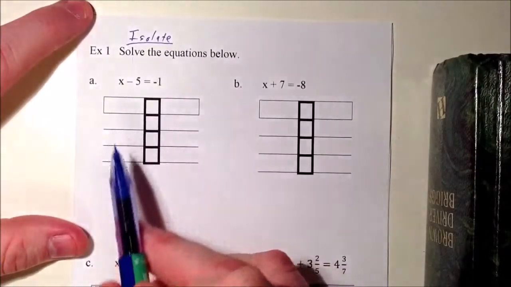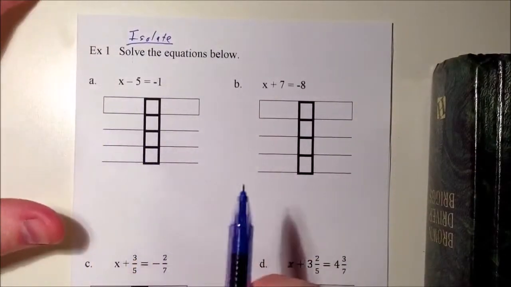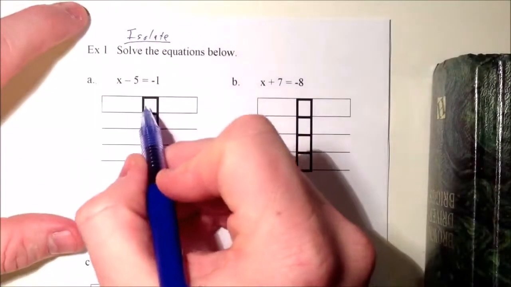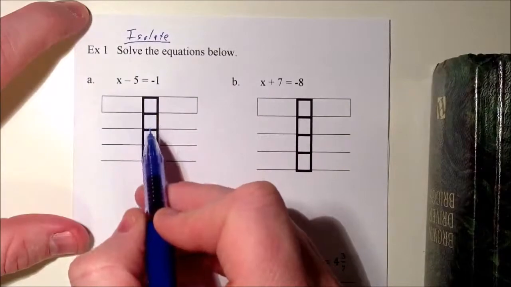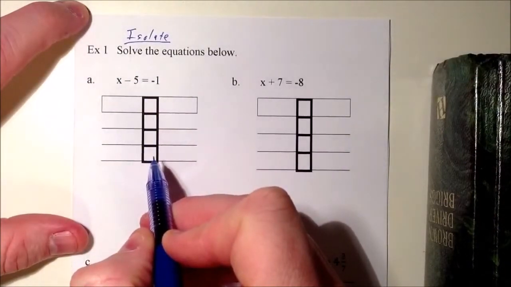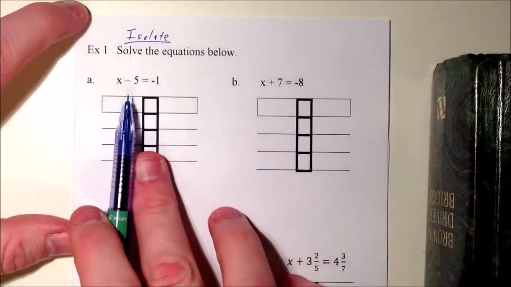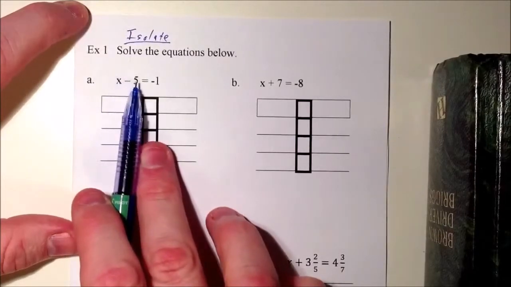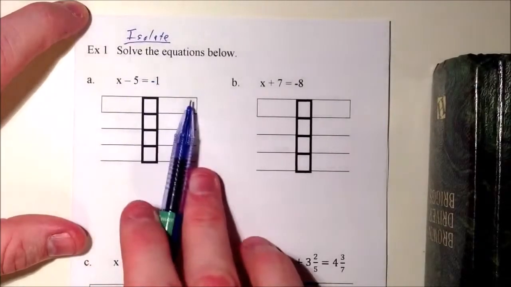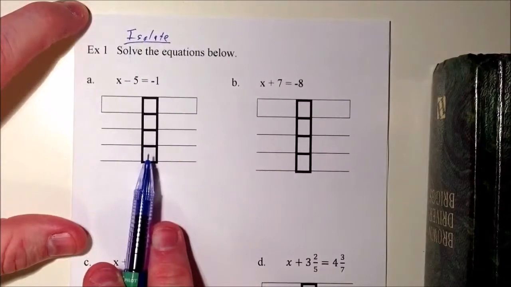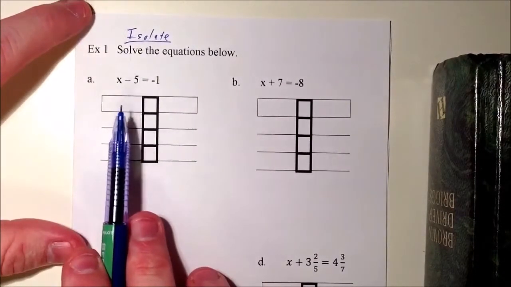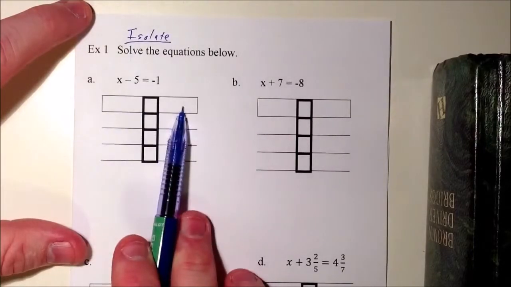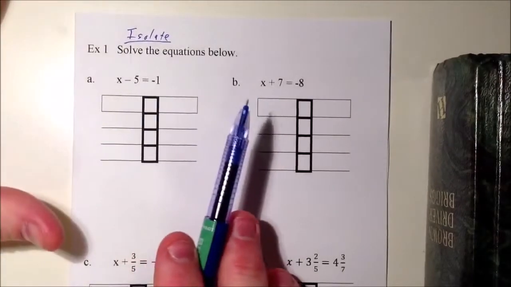So we have this little graphic organizer to help us figure this out. If you see this thing in the middle right here, this is always going to be our equal sign. The idea with an equation is to keep it balanced. x minus 5 is on this side, negative 1 is on this side. They're equal to each other. So when you have a scale or something like that, whatever you do to this side, you have to do to this side. And that's what we're going to look at with algebra here.